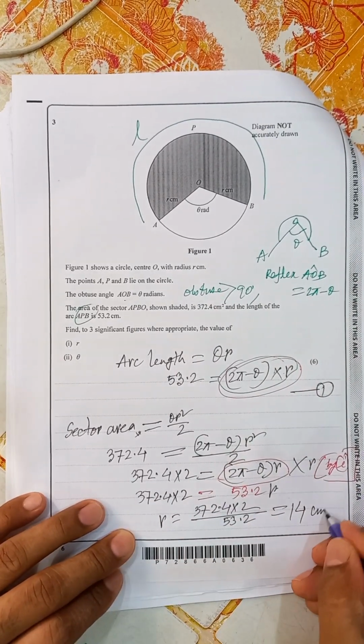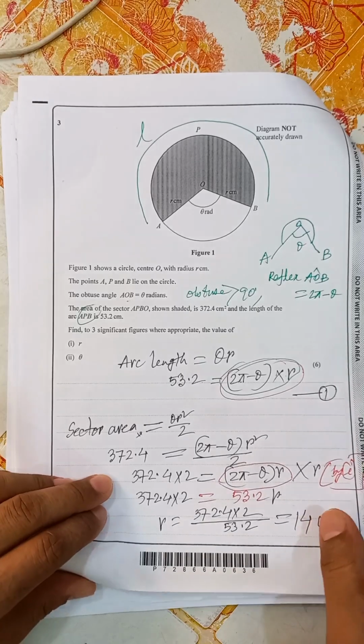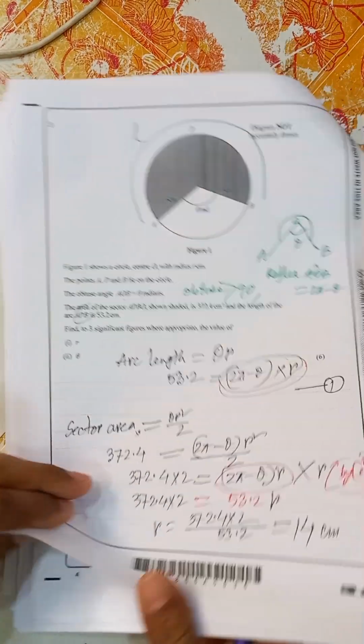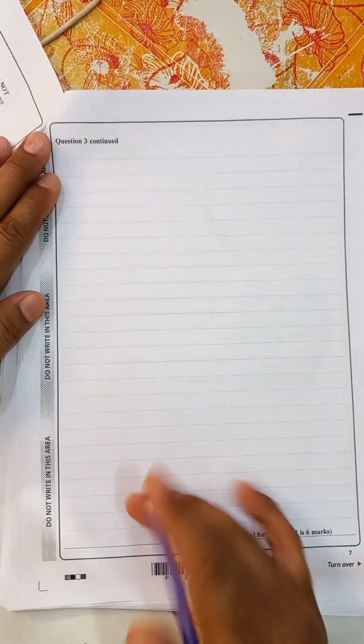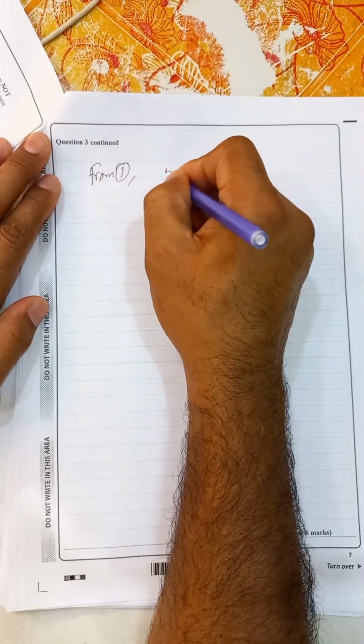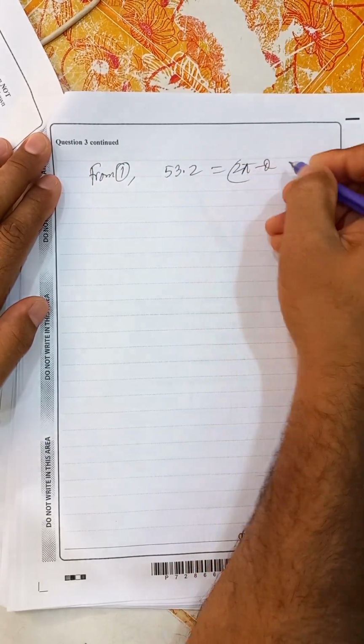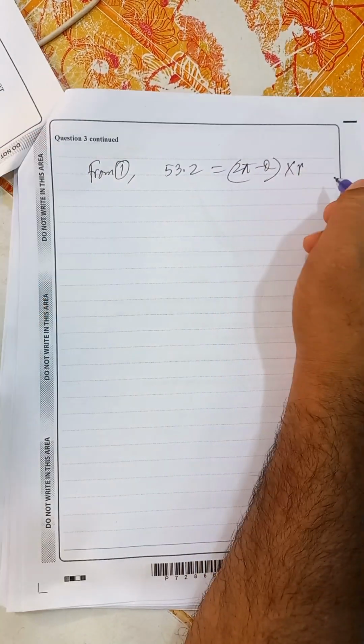Since it is a radius, the length is in centimeters. Now substitute this value of r into equation 1. Equation 1 is this, so you just substitute: from 1, what you get is 53.2 equals 2 pi minus theta times r.